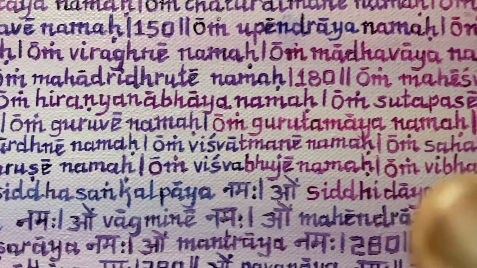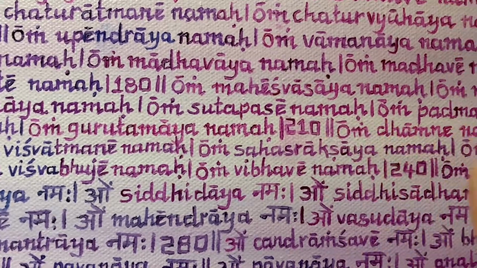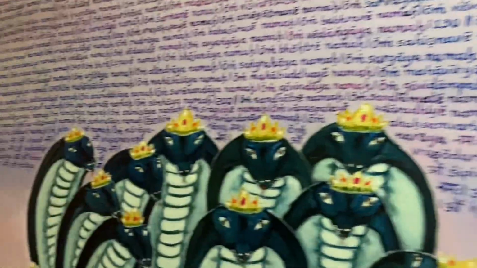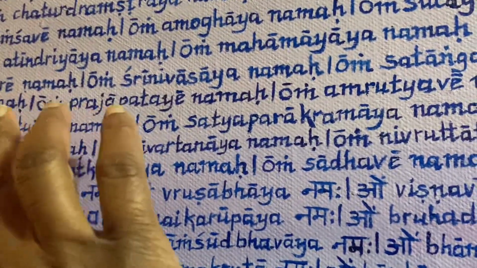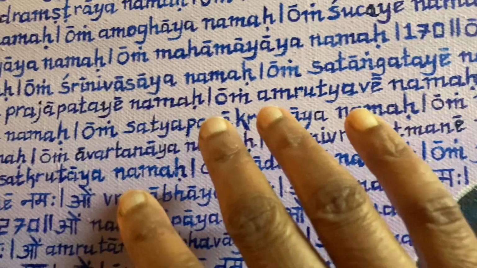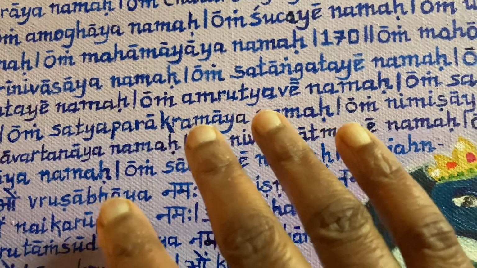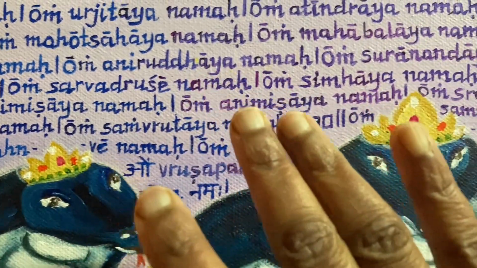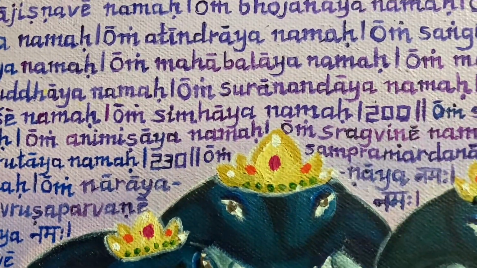Nabhaya Namaha, Om Sutapase Namaha, Om Padmanabhaya Namaha, Om Prajapataye Namaha, Om Amrutayave Namaha, Om Sarvadrushe Namaha, Om Simhaya Namaha.